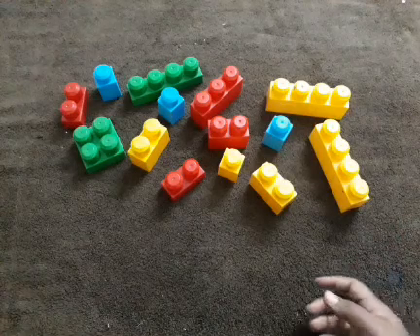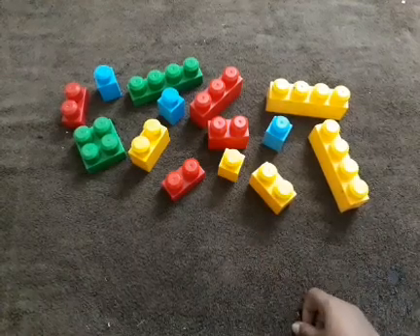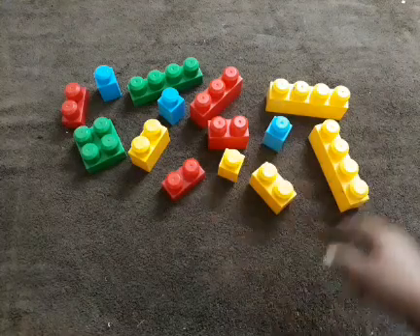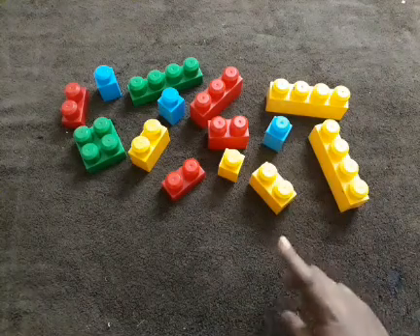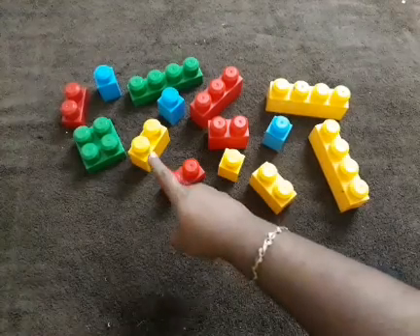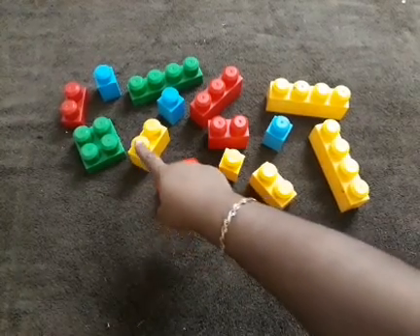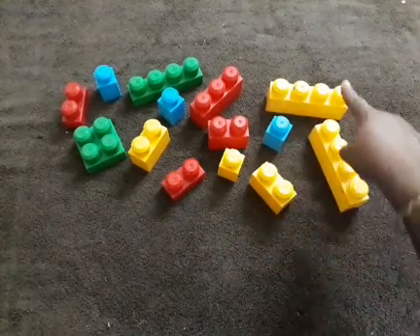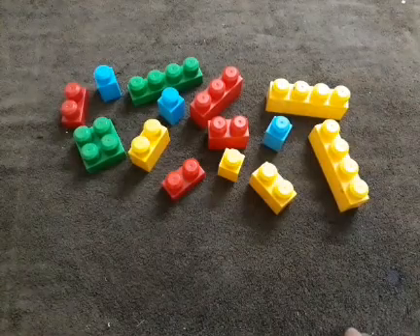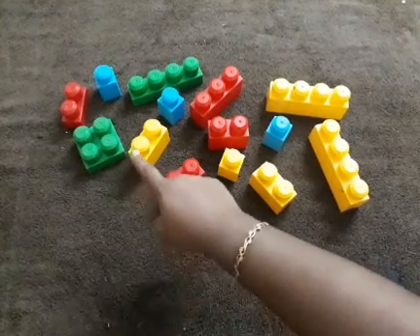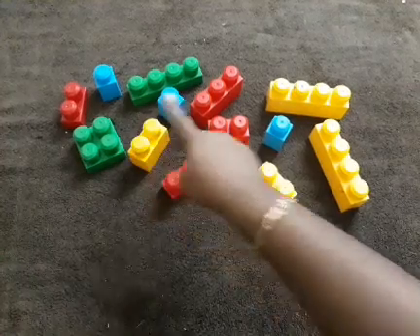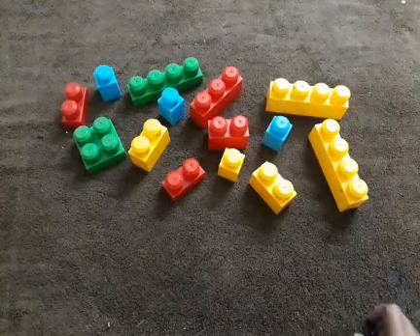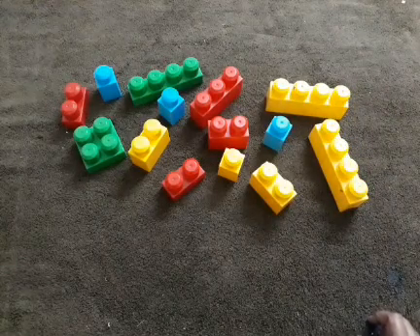My dear kids, I will ask some questions. Can you tell me how many yellow blocks are there? Let us count how many yellow blocks are there. We can count together. Count with me. 1, 2, 3, 4, 5. There are 5 blocks. Let us count once more. 1, 2, 3, 4, 5. So we can say that there are 5 yellow blocks.